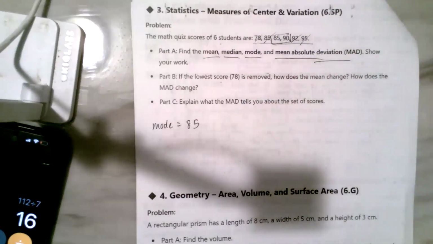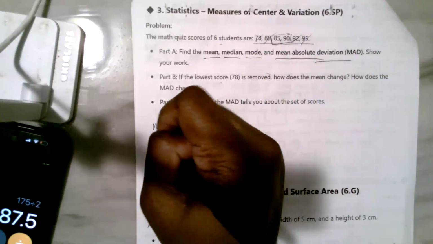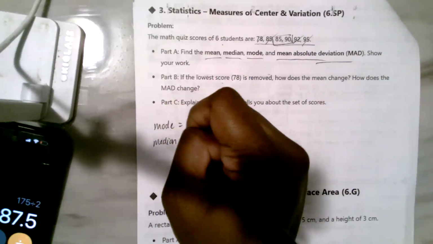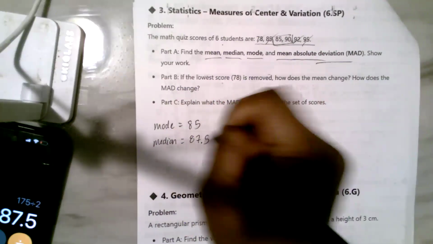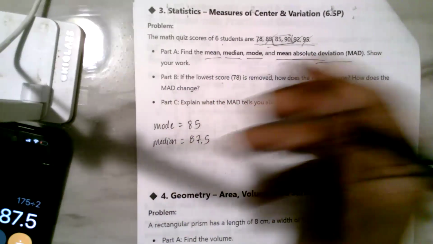I think it's 87.5. 85 plus 90 divided by 2 is 87.5, the median. The numbers are in order, so that's good.